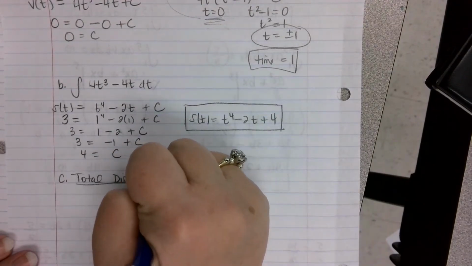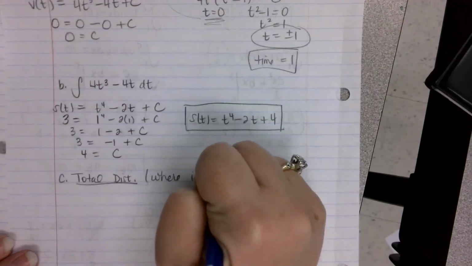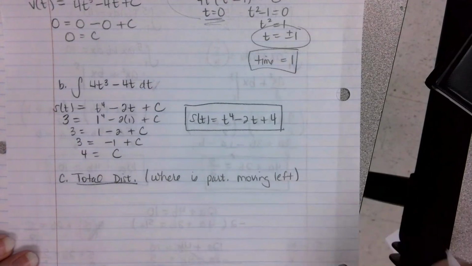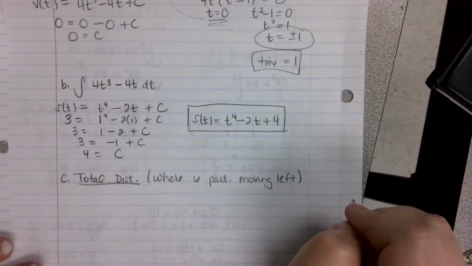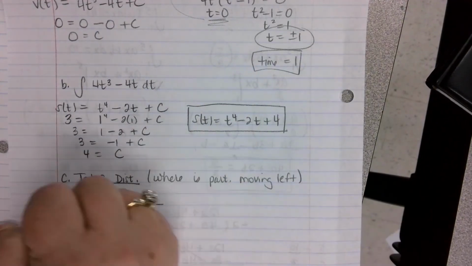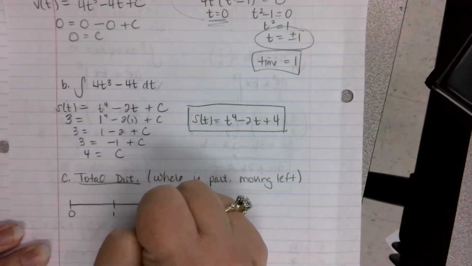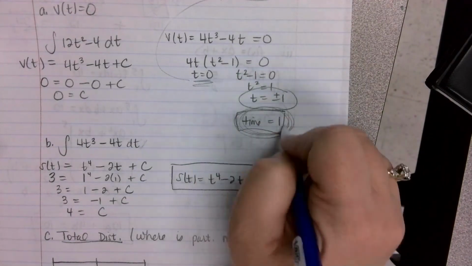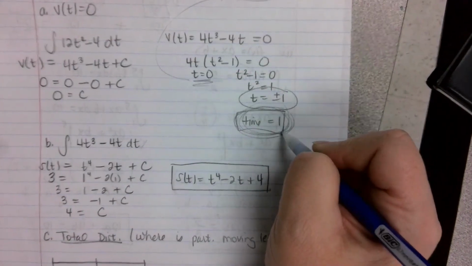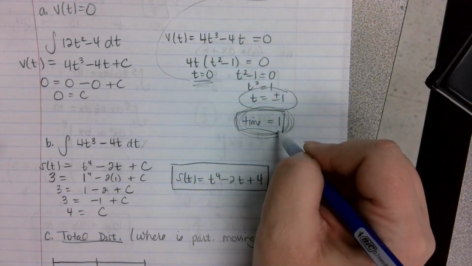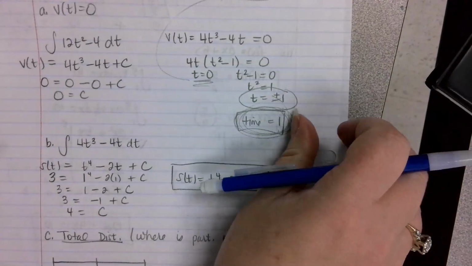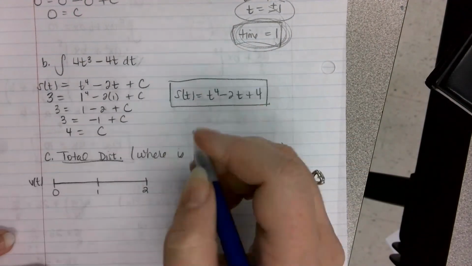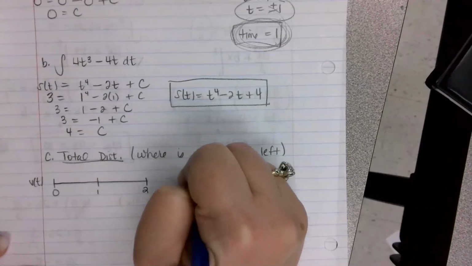So we need to know where is the particle moving left. Now, we only care from 0 to 2. The reason I put the 1 in is because I know that's when my particle is stopped and it turns around. It stopped at 0 and it stops at 1. I didn't care about the negative 1 because I'm only going from 0 to 2. I know that I'm caring about velocity right here, and my velocity is this.